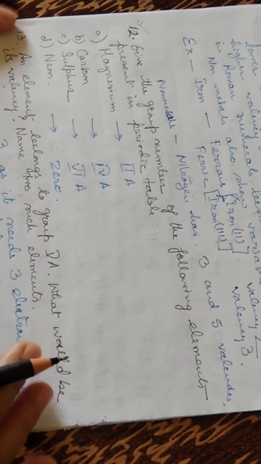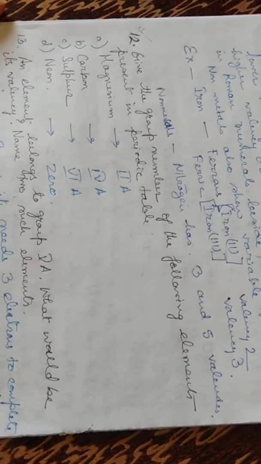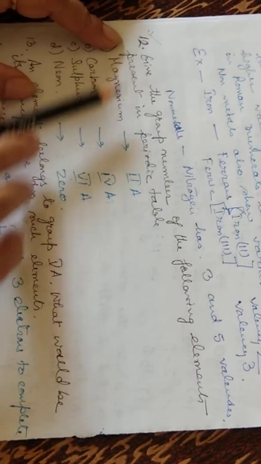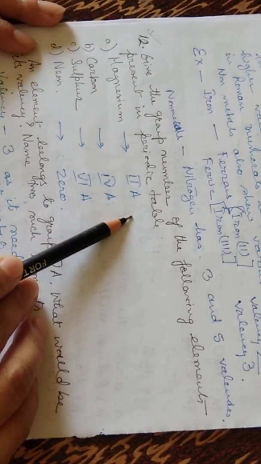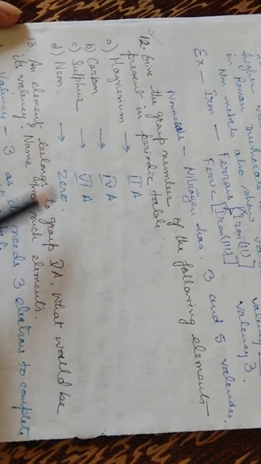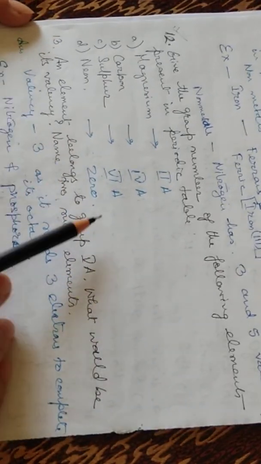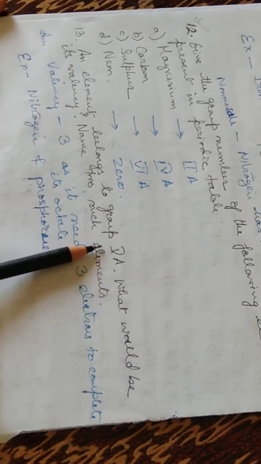Okay, I'll continue with the question answer section. So the 12th question I'll start with. Give the group number of the following elements present in the periodic table. Magnesium is present in group 2A, carbon in 4A, sulfur in 6A, neon in the 0 group. Then an element belongs to group 5A. What would be its valency? Name two such elements. Valency will be 3 as it needs 3 electrons to complete its octet.